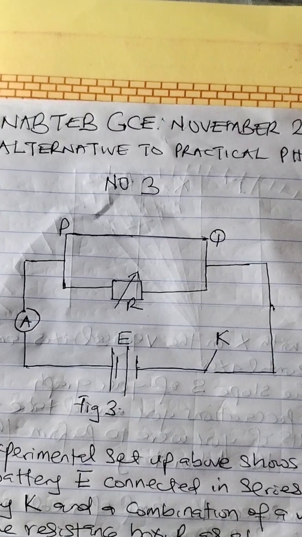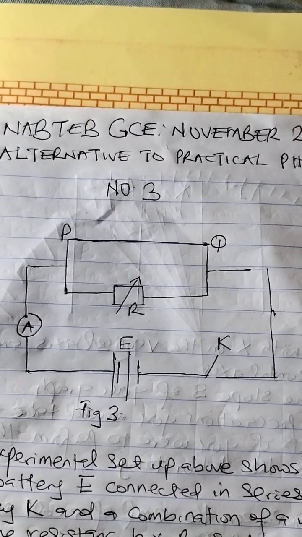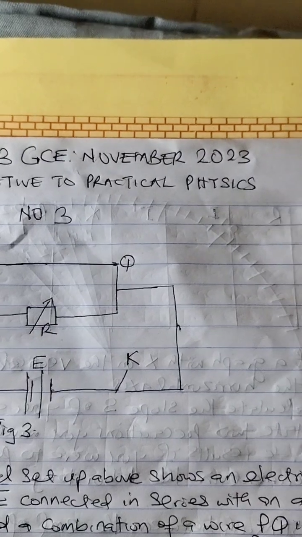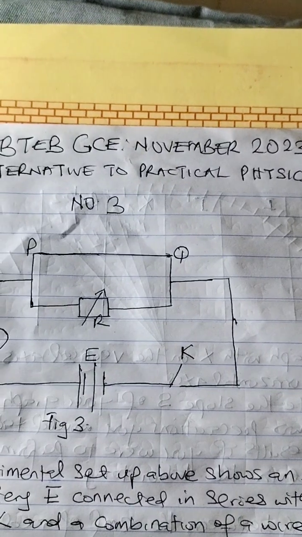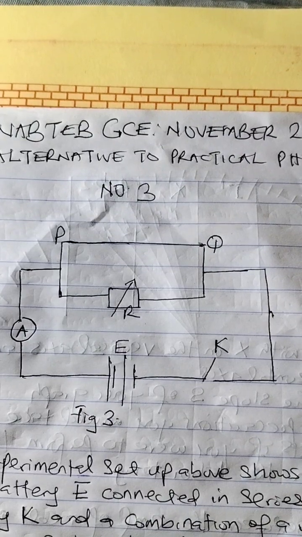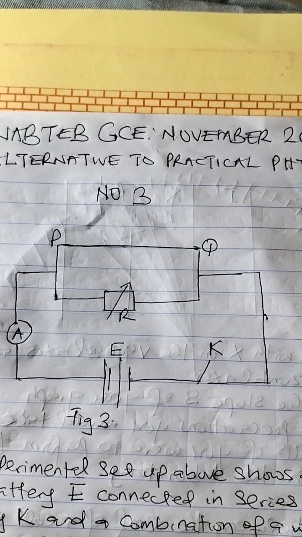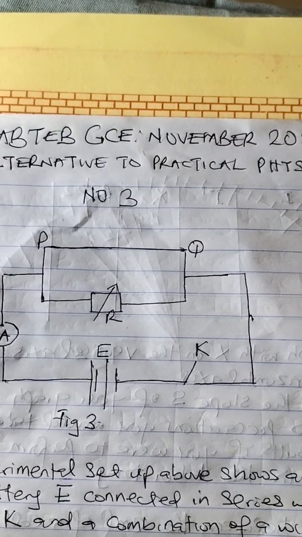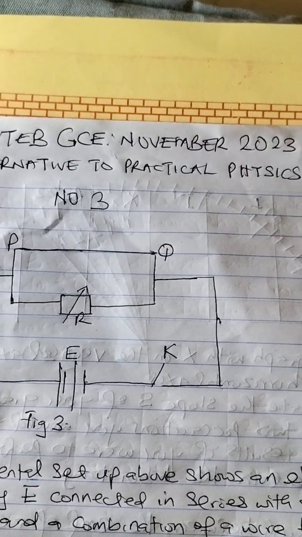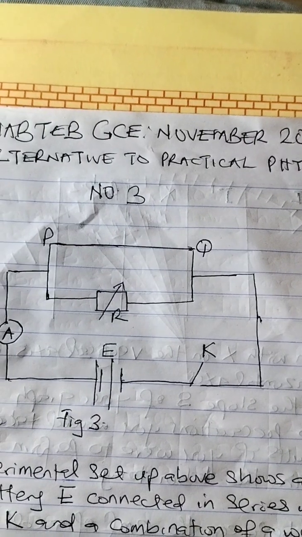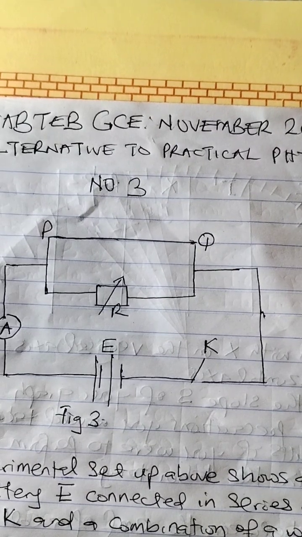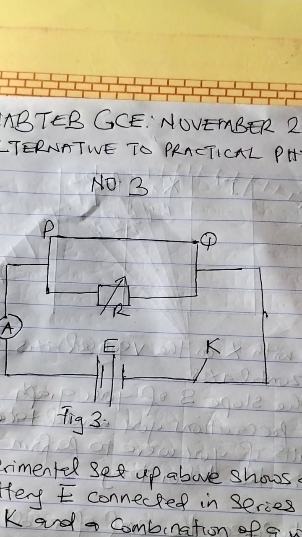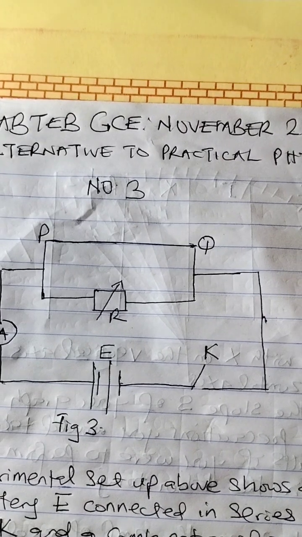Today we're going to look at the solution to NABTEB GCE November 2023, Alternative Practical Physics. In this tutorial, we're going to look at the complete solution to question number 3 of NABTEB GCE November this month, 2023, Alternative Practical Physics. If you're a student writing an examination, you have to pay attention and take time to go through this video and understand the concept and how this problem is solved.